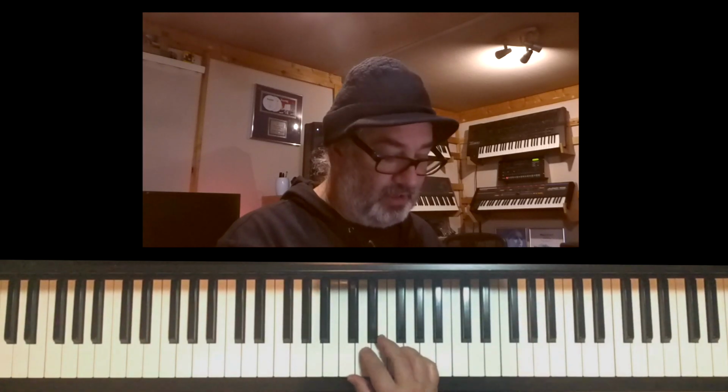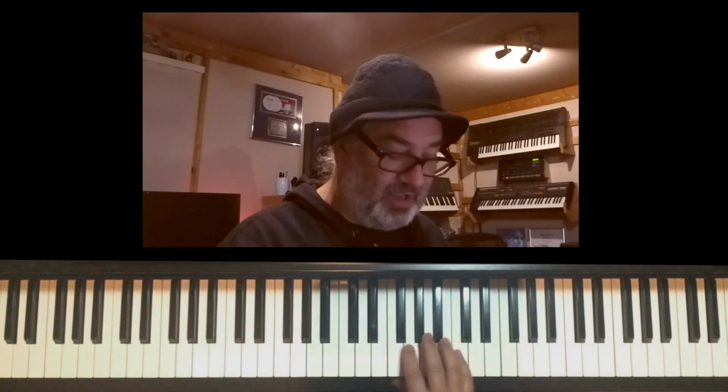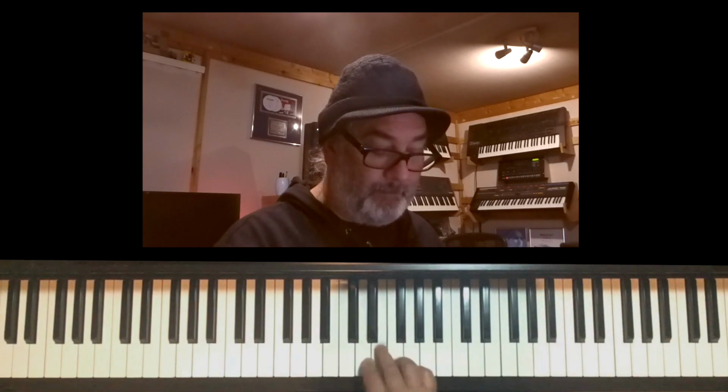So we call this a lower approach note, and that was a diatonic set of approach notes. So literally when we say diatonic, we mean belonging to the major scale, or minor scale actually, but also known as the Ionian scale if you're into your modes. So we've used the notes from that.